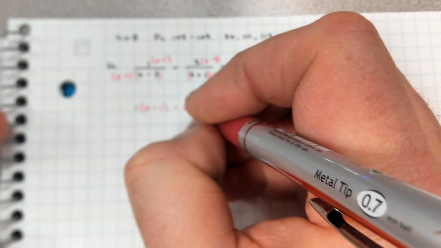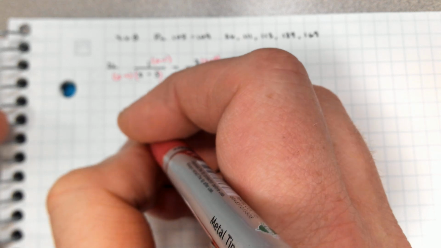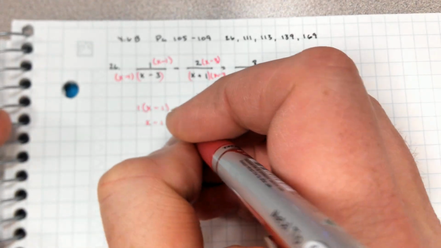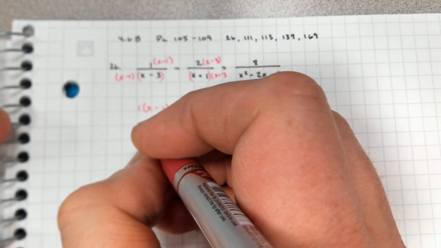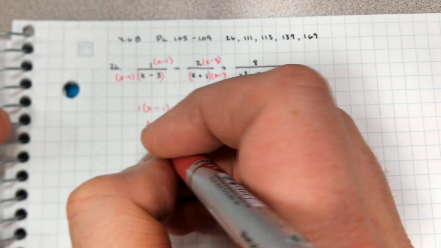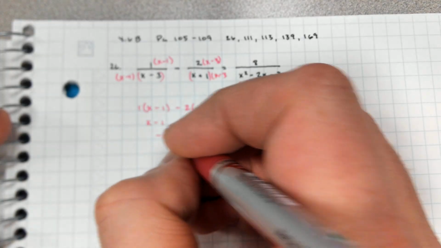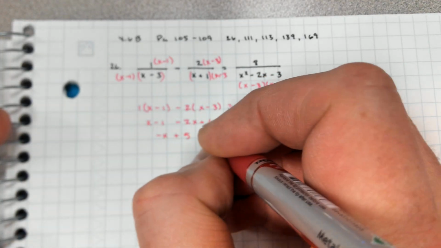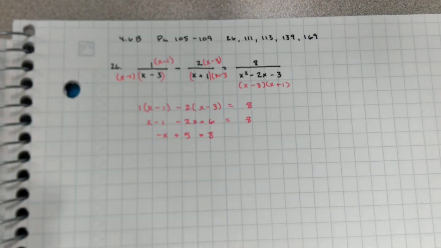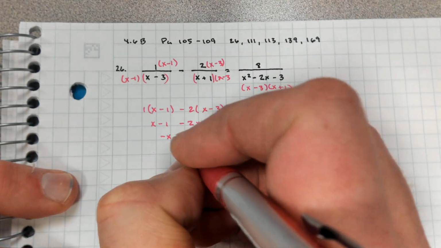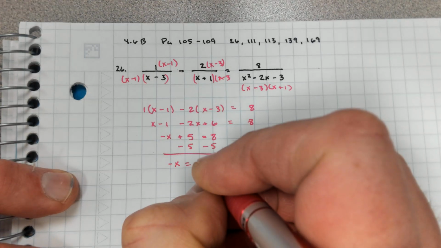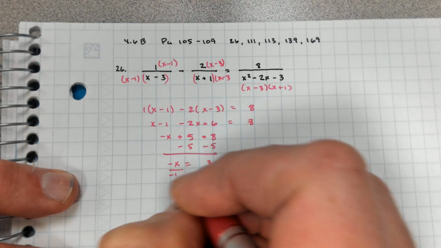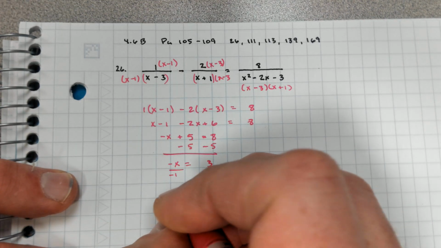2, negative 2 times x minus 3. And then over here just 8. So x minus 1 minus 2x plus 6 equals 8. And then combine like terms, that's negative x plus 5 equals 8. Alright, subtract 5. So I got negative x equals 3, and then divide by negative 1, and that gives me x equals negative 3.